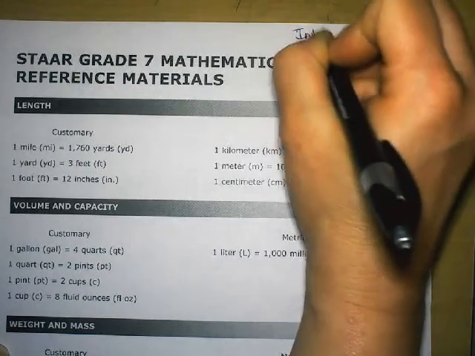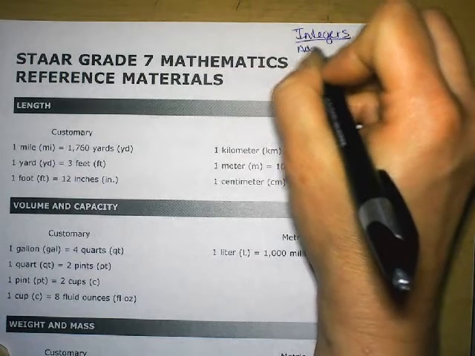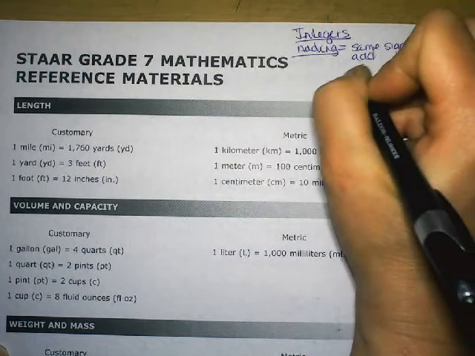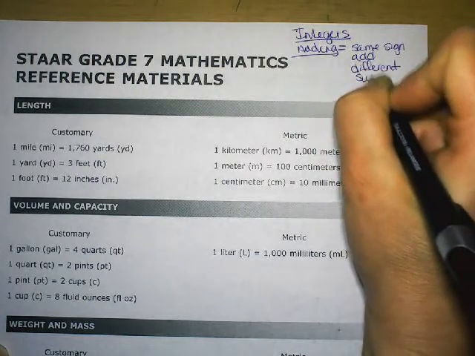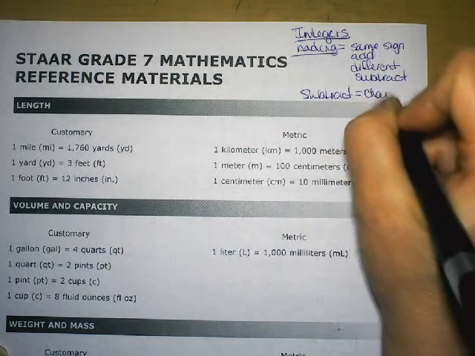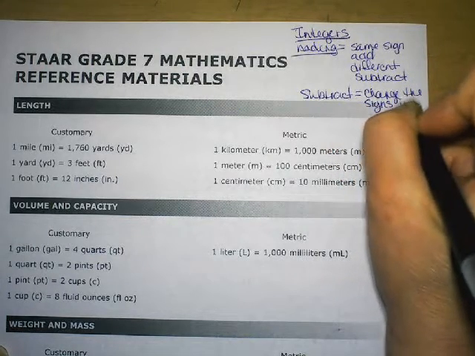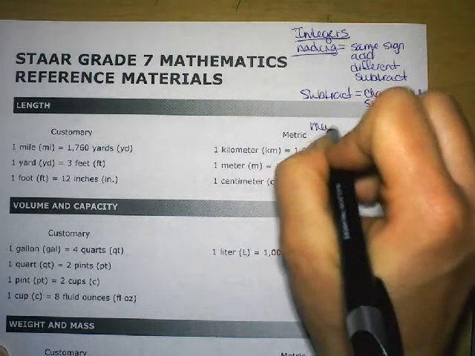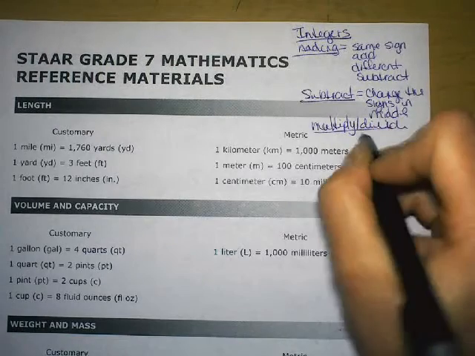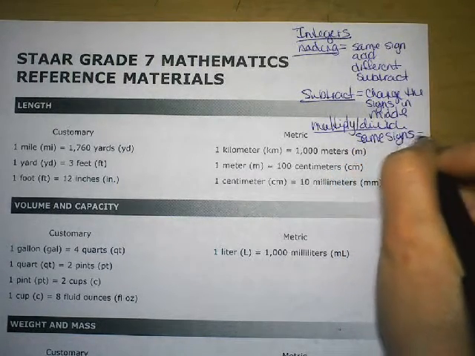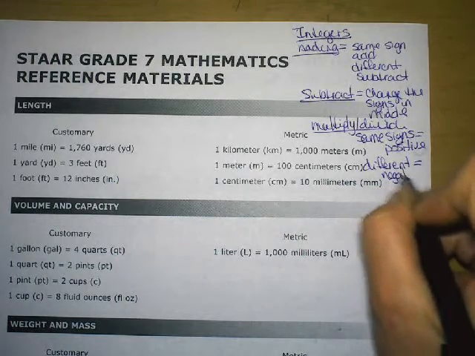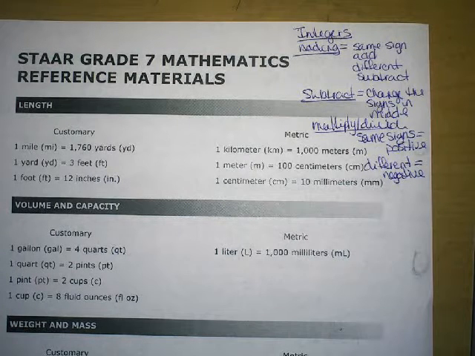You have integers, for adding integers, same sign add, different sign subtract. Subtracting integers, change the signs in the middle, use your rules for add, multiply and divide. Same signs are positive, different signs are not.